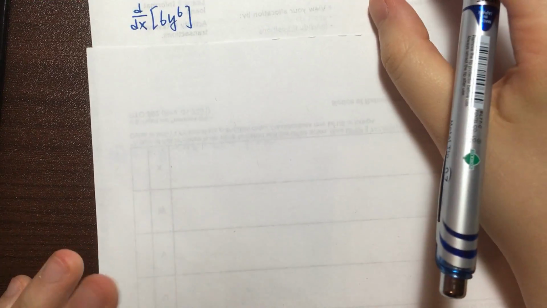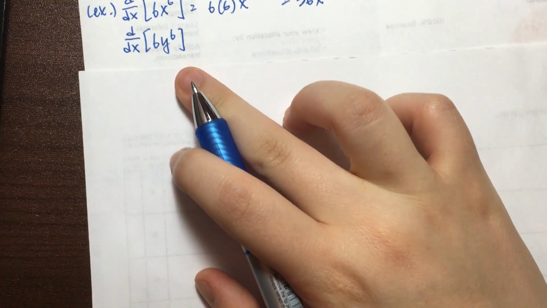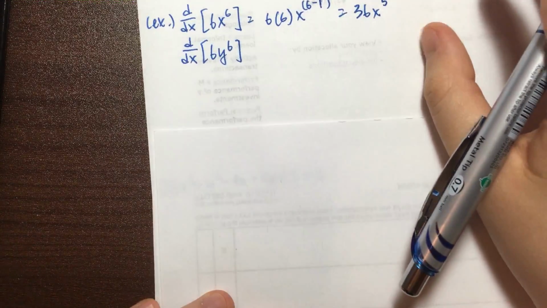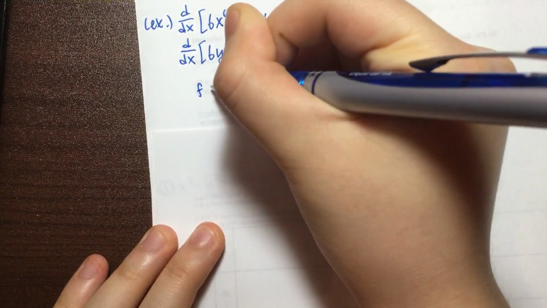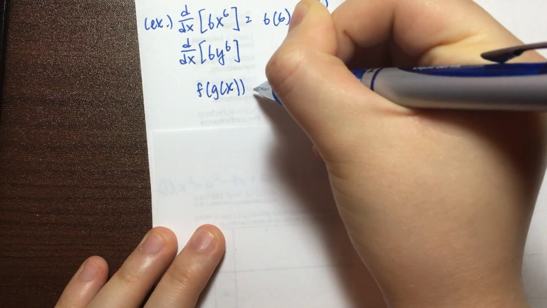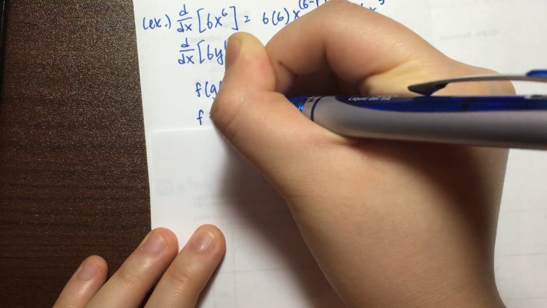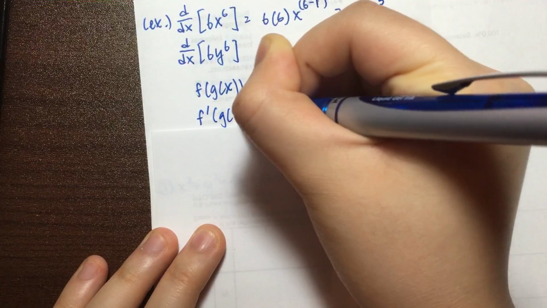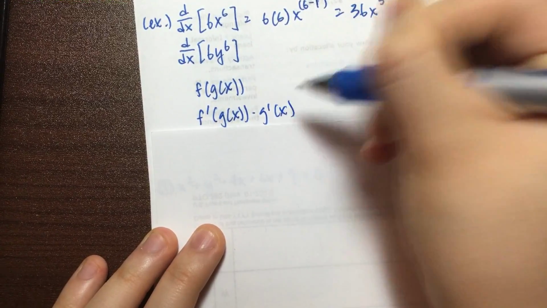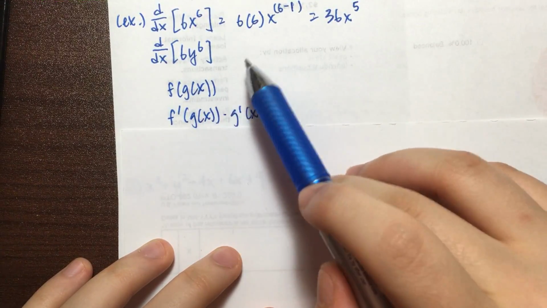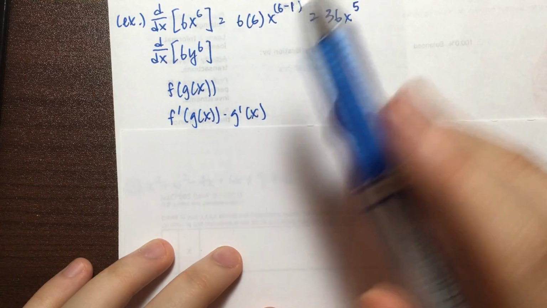Okay, so when it's with a y, then things are a little bit different because the variables do not agree, and here is where we have to use the chain rule. Okay, so how will we use the chain rule? Well, the chain rule looks like that, right? And then the derivative, it looks like this. So how we make 6y to the 6th fit this kind of format?